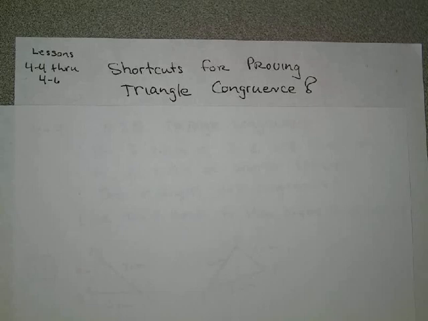Hello! In Lesson 4-3, we looked at proving triangles congruent by showing 3 pairs of corresponding sides were congruent, and 3 pairs of corresponding angles were congruent. And a lot of you said to me, that's a long proof, Mrs. Klein. Lots of writing. Well, the good news is there's shortcuts for this now.